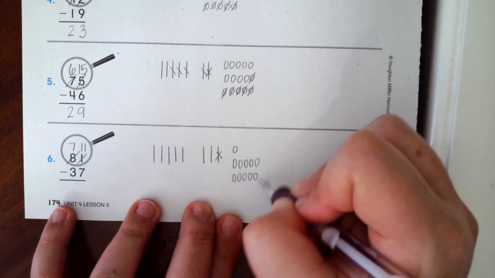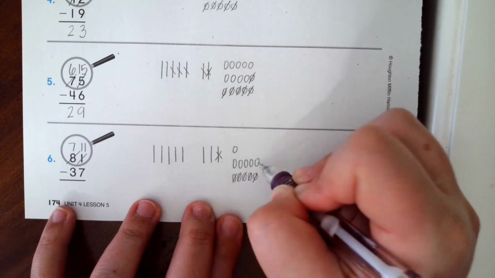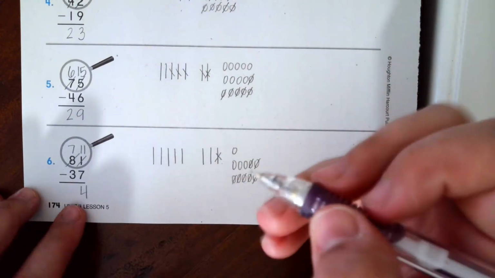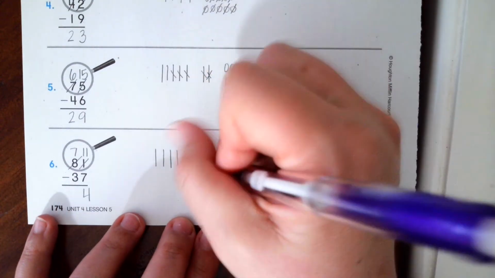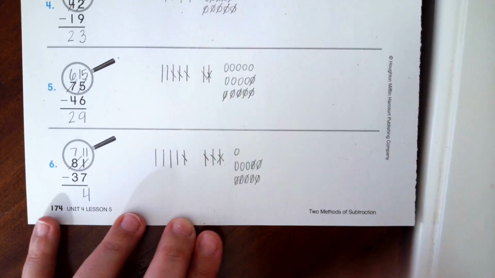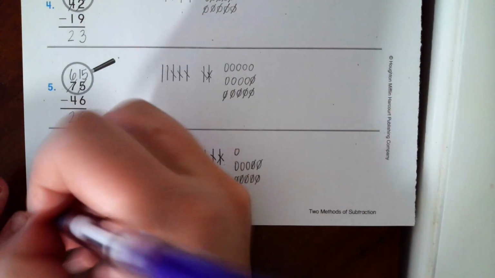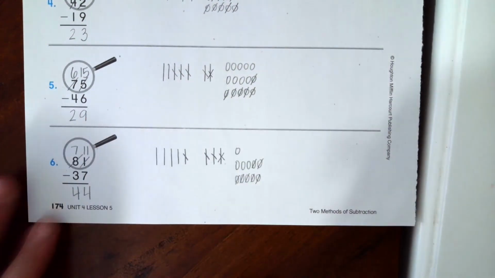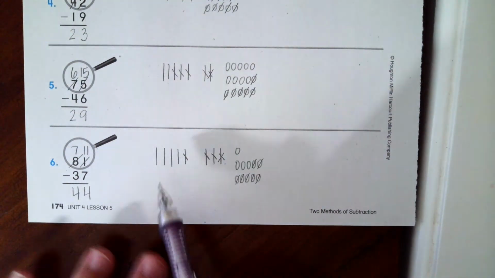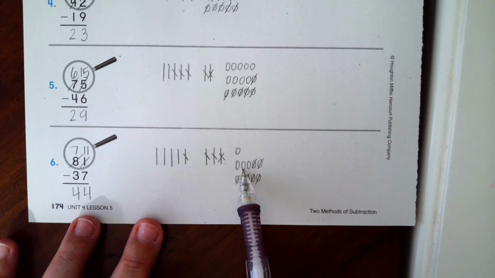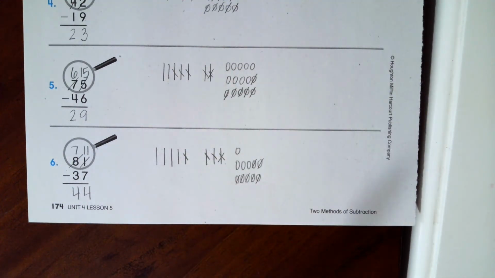I now have 11. I can take away 7 and I'm left with 4. I have 7 tens minus 3 tens, so 1, 2, and 3. And now I'm left with 4 tens. So you should have gotten an answer of 44. And that's what I have here, 10, 20, 30, 40, 41, 42, 43, 44.